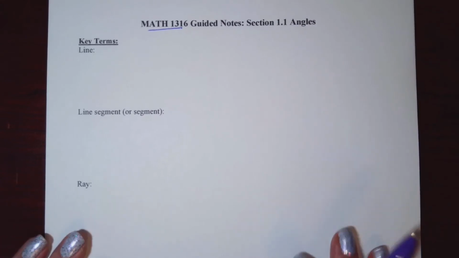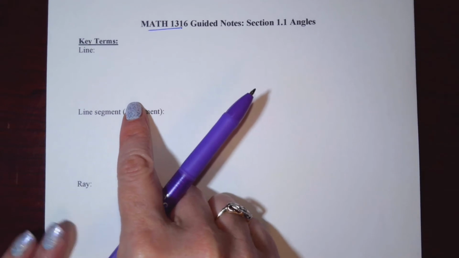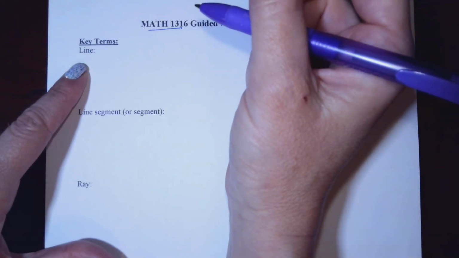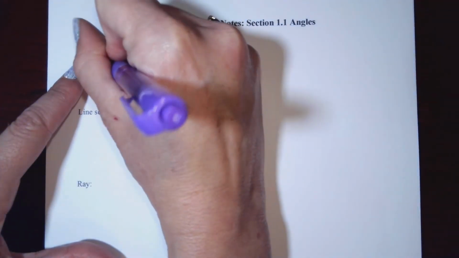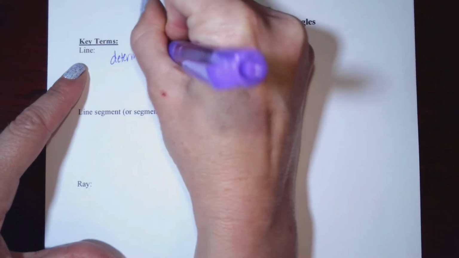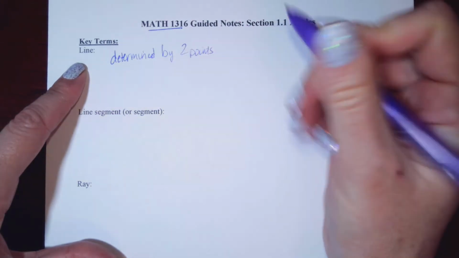We're going to talk about some terminology to do with geometry that you will need to know to be successful moving forward. A line is just an infinite set of points that moves in two directions. A line is determined by any 2 points on the line. So a line is determined by 2 points on the line.